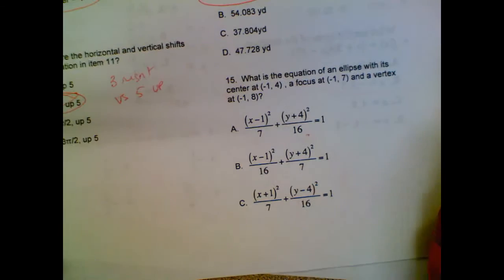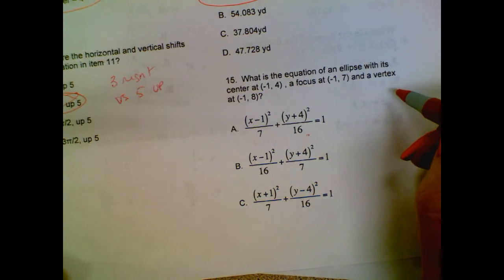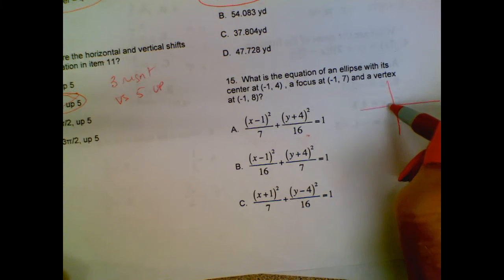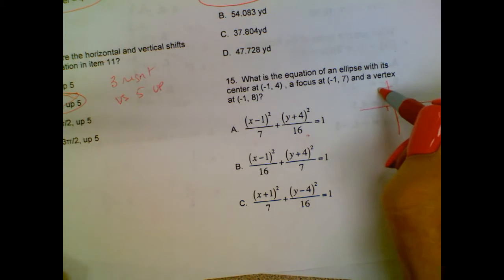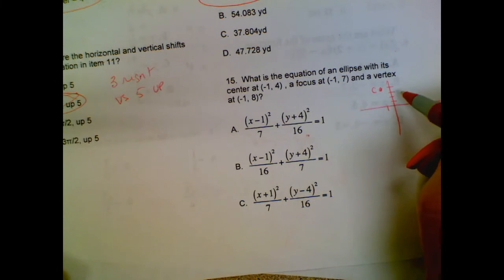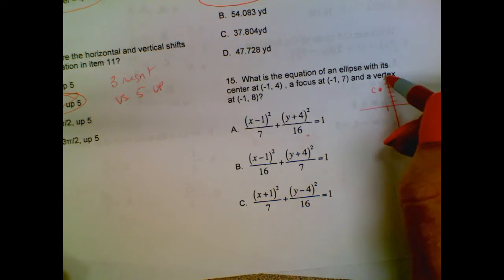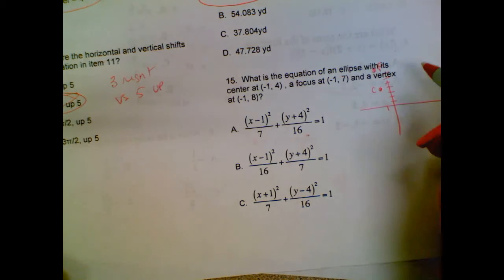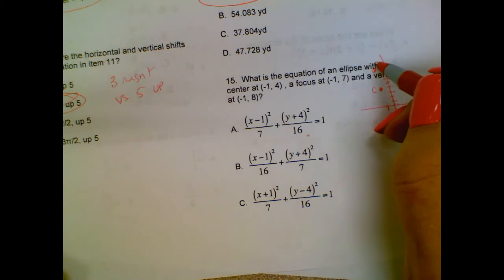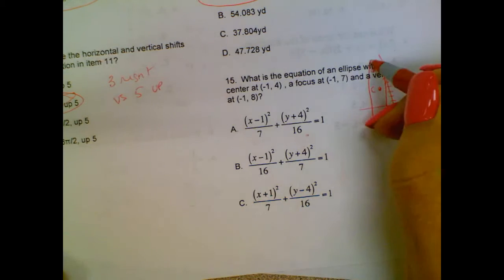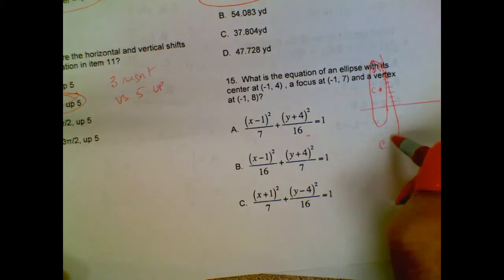What is the equation of the ellipse with the center at negative 1, 4? Okay, I'm going to graph this. Negative 1, 4. It's right there, center. Focus at negative 1, 7. And vertex at negative 1, 8. So that means it's going to look something like this. So we know the center is negative 1, 4.